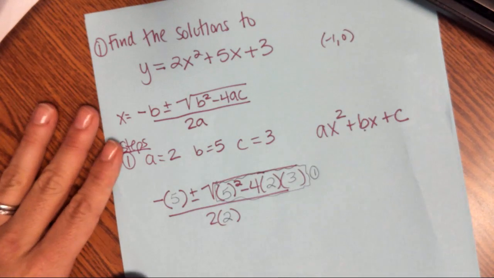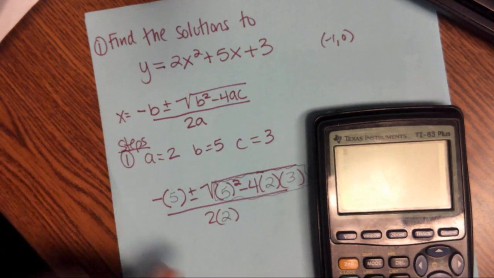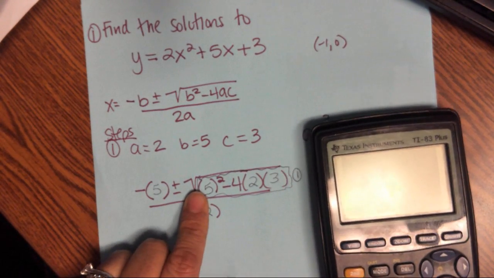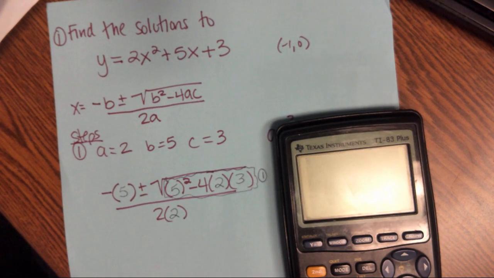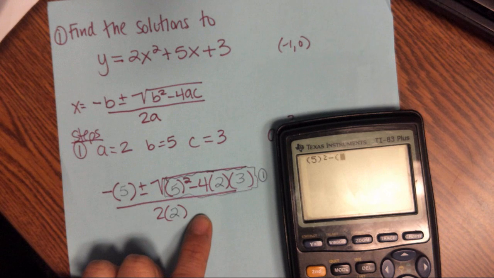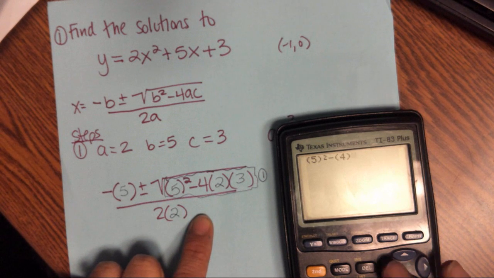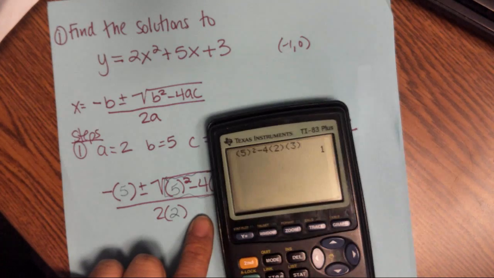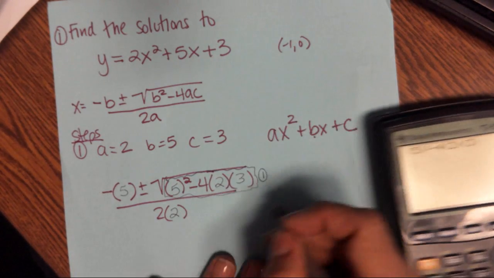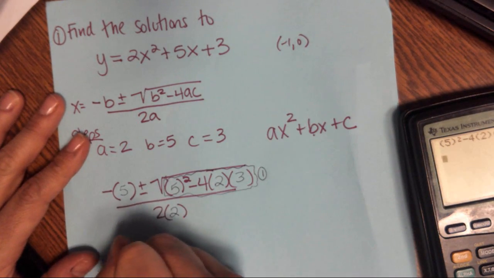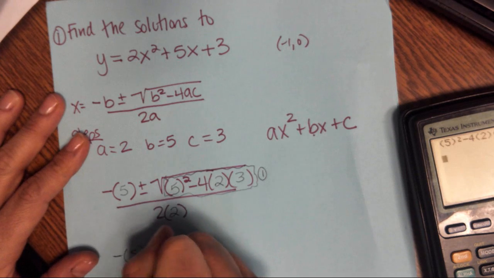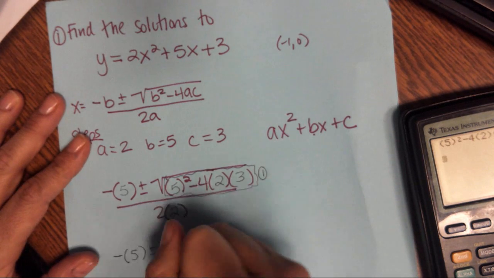You're not going to do square root though. So you're going to type everything in that's under the square root. So please do this along with me. Parentheses included. Oops, that didn't have parentheses. And you should have gotten 1. So when we write it, everything else stays the same. Square root still stays there, but it's 1.